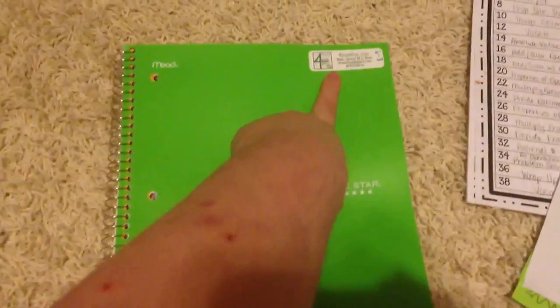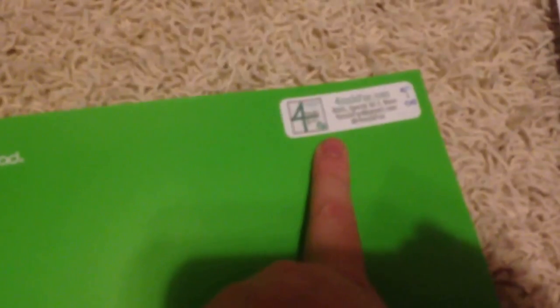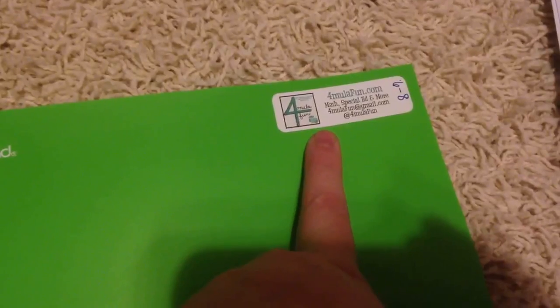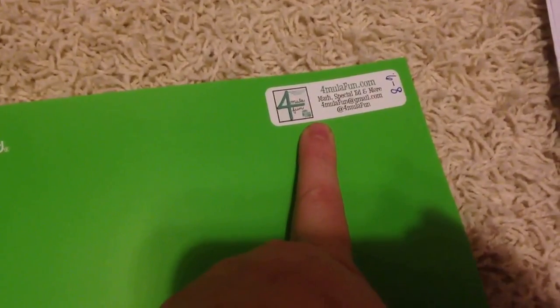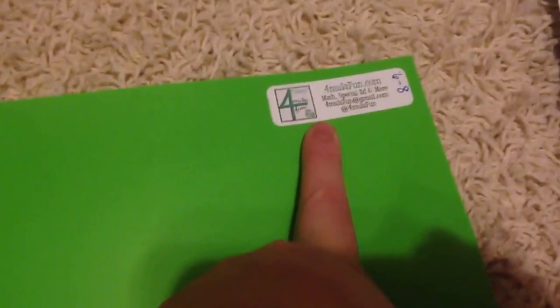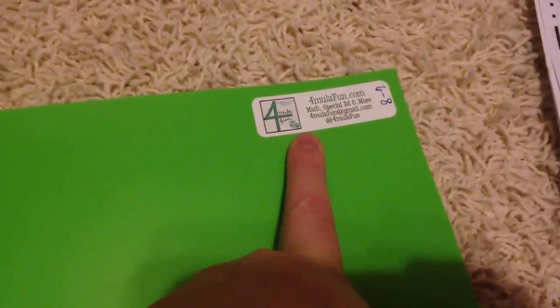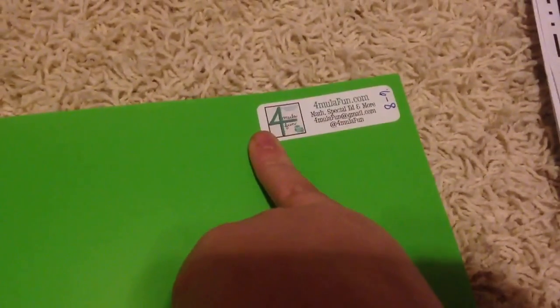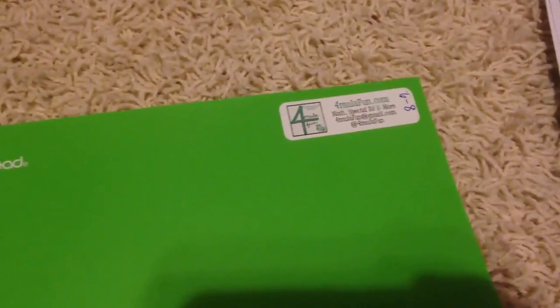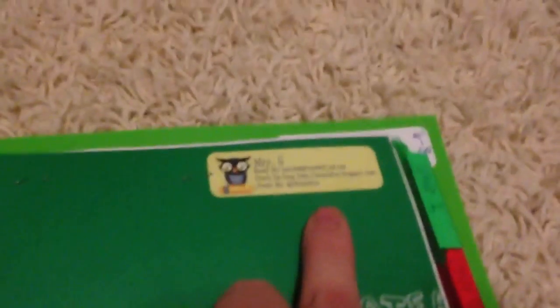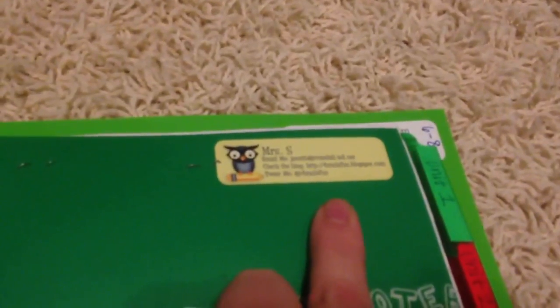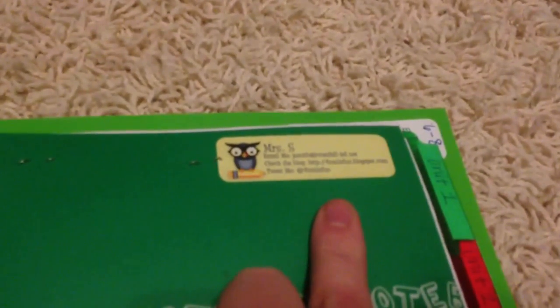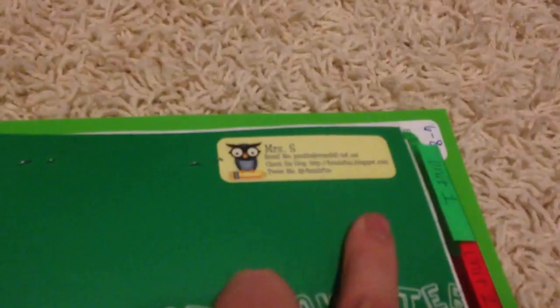I always print out my little labels with my information, and this simply has my website, my email, and my Twitter, so students can get a hold of me. This is actually for a workshop, so this is for teachers to get a hold of me. You can see the one I used in my classroom last year. It had my name, my email address for work, our class blog, and my Twitter because they were able to tweet me.